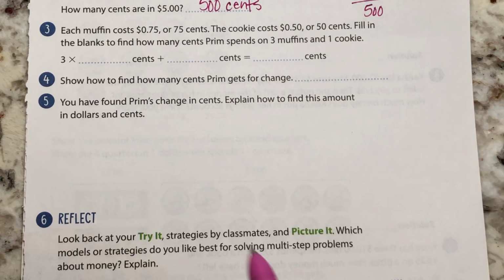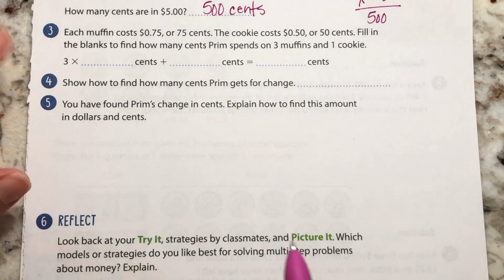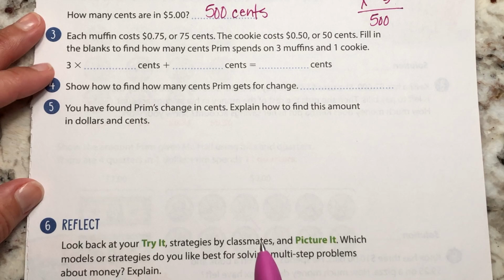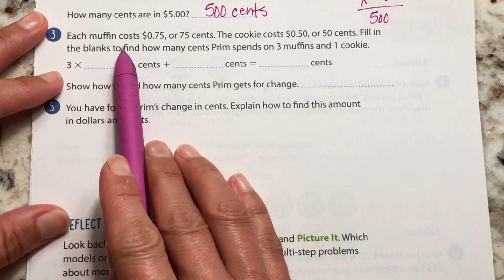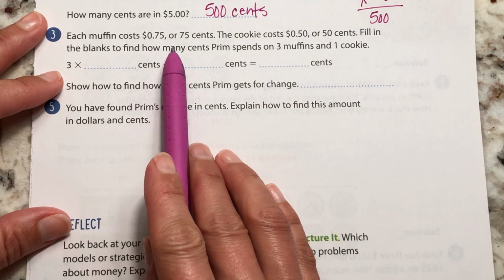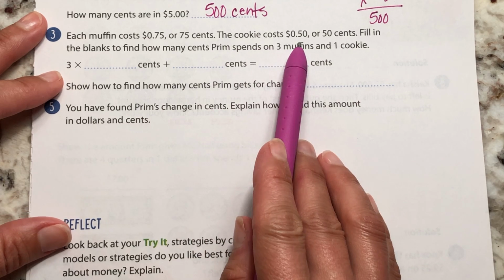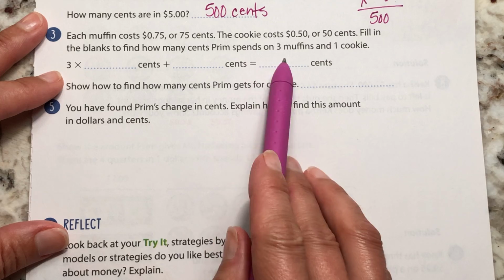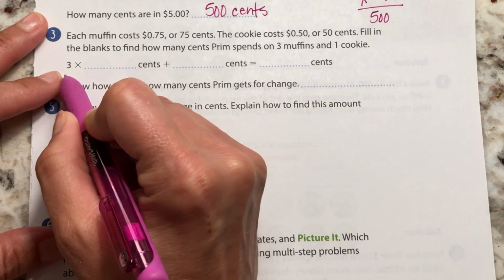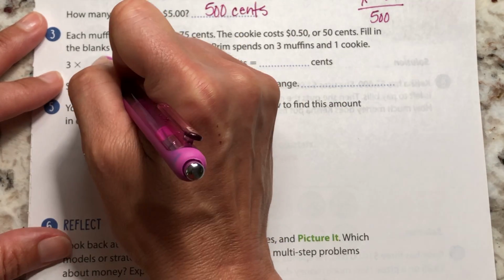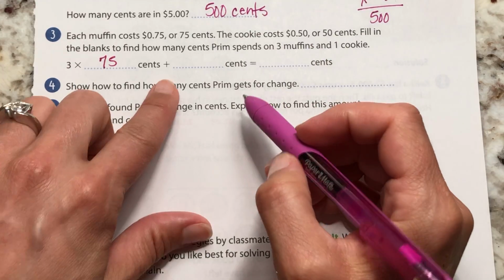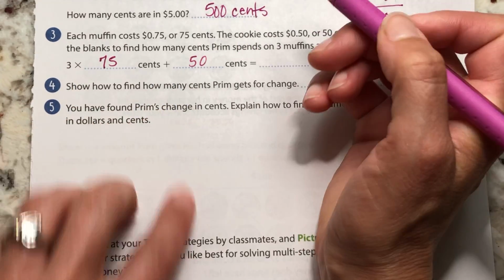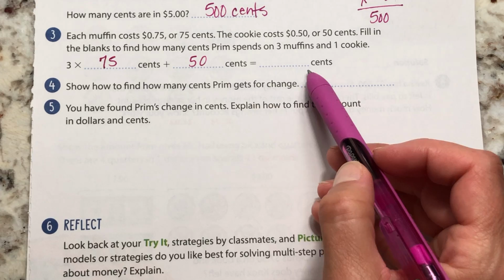So getting back to our original problem, this is how we can think of solving it using the standard algorithm. It says each muffin costs 75 cents. The cookie costs 50 cents. Fill in the blank to find how many cents Prem spent on 3 muffins and 1 cookie. So you can see that we can just multiply the 3 times the 75 cents and then add the 50 cents to that to get our total.